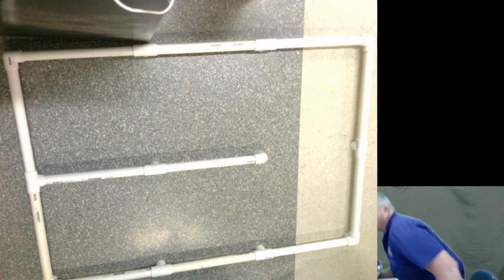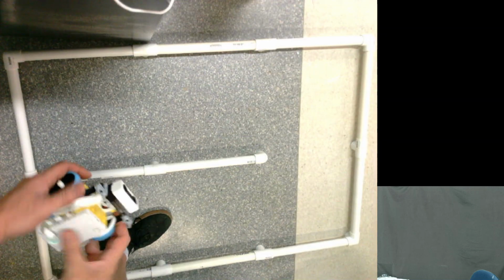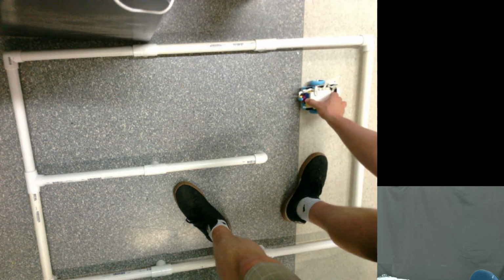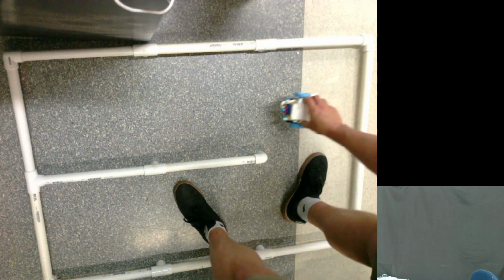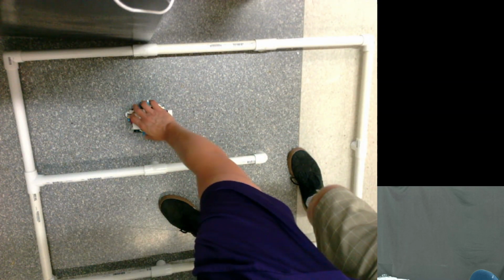So let's check this out. I'll show you. If yours is successful, you could run it from here or here or here, because it's going to go until it almost runs into the wall. It's going to detect the wall. So we're not going to be able to program it at a certain amount of distance, because I might start it randomly in any spot.